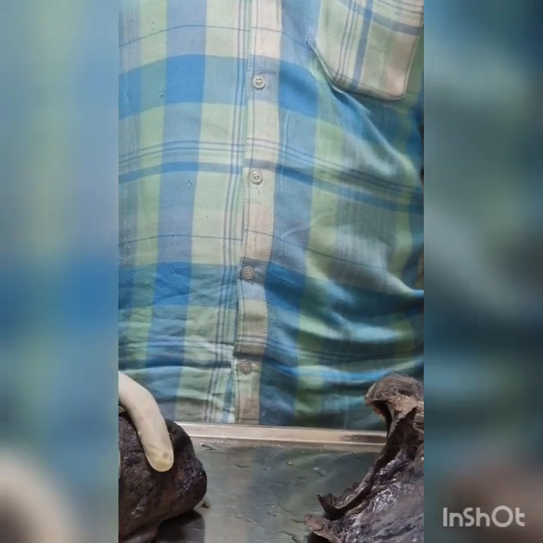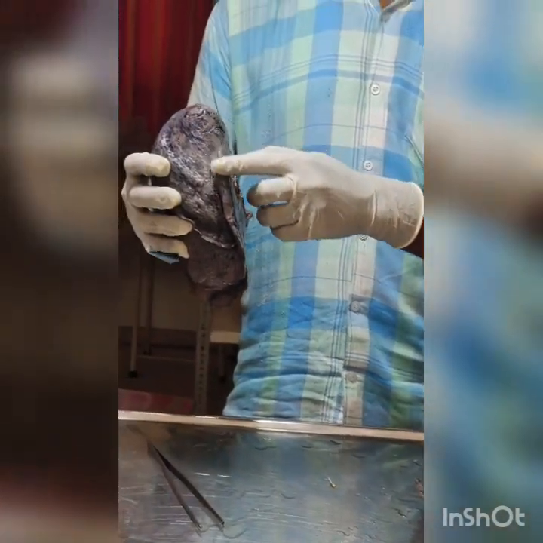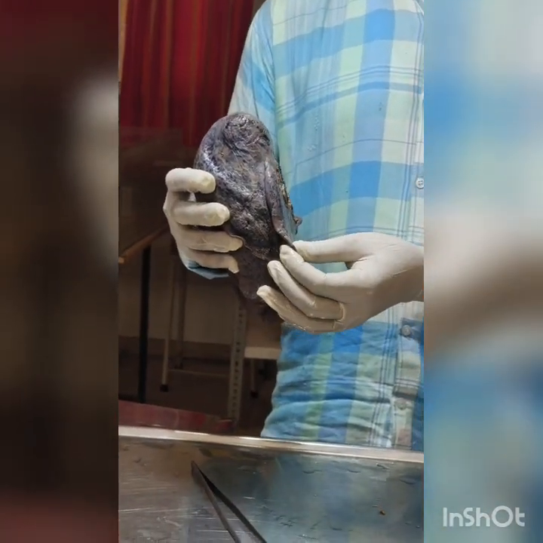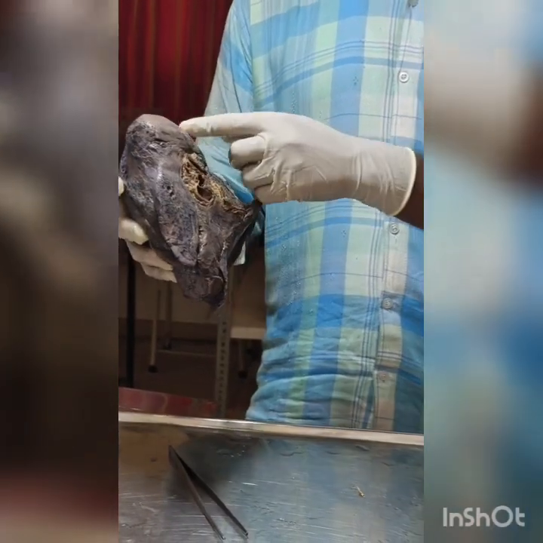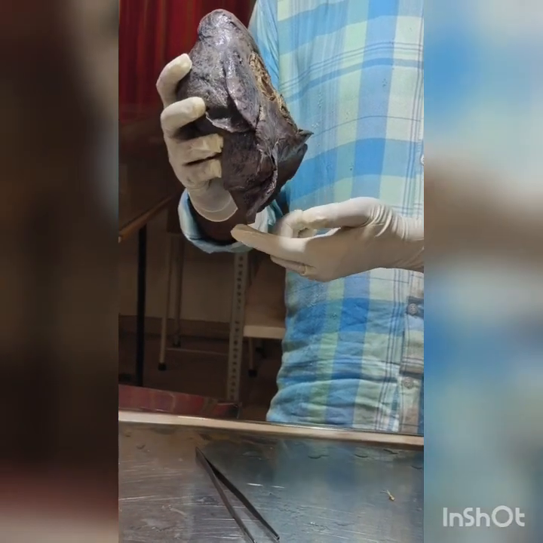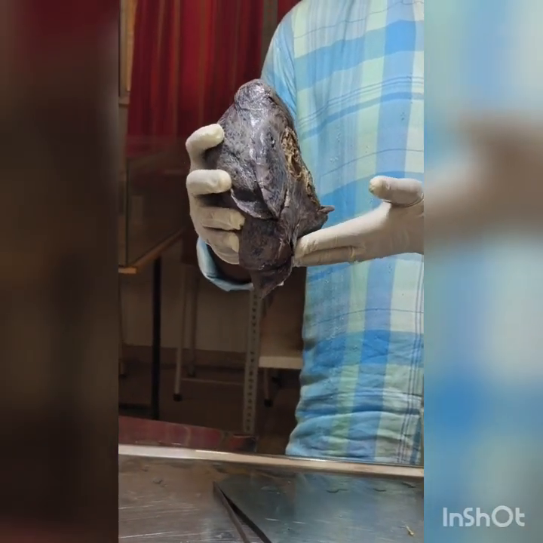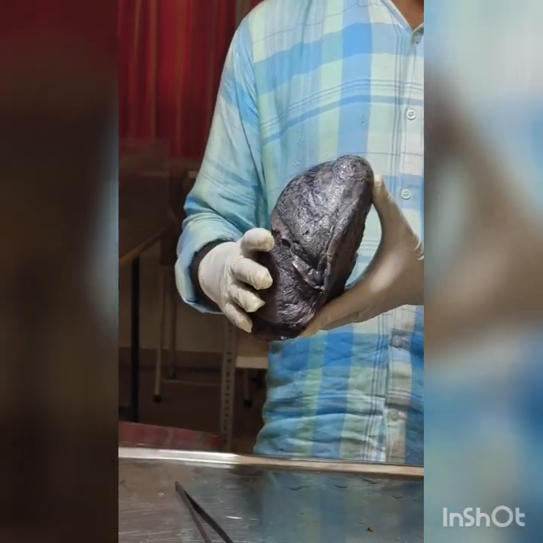The right lung has a straight anterior border. It does not have any lingula or cardiac notch. The posterior border is ill-defined. The inferior border is prominent, separating the base from the costal surface.